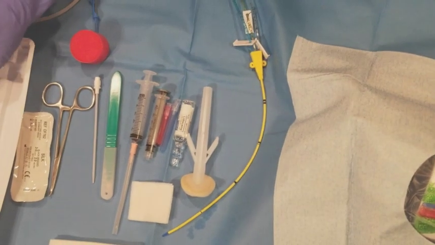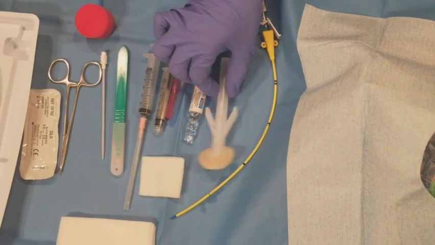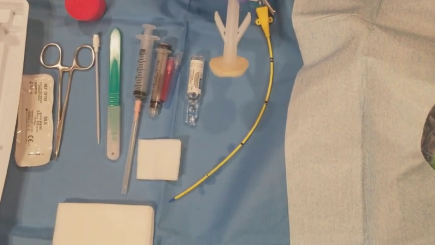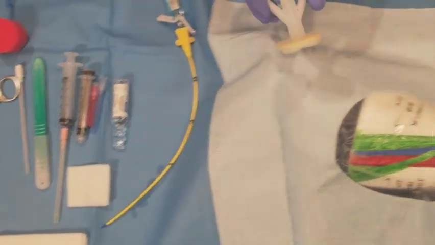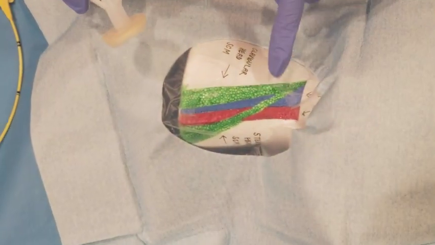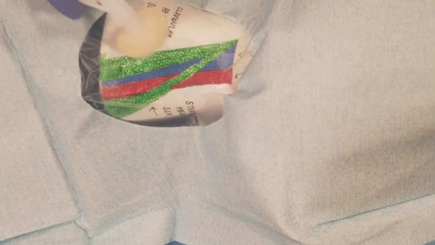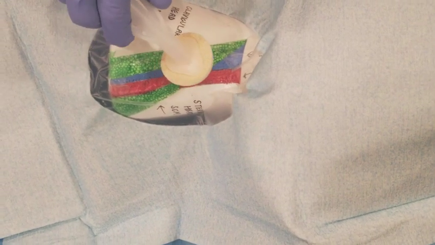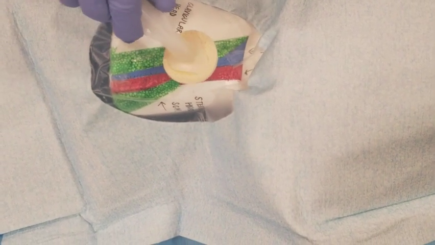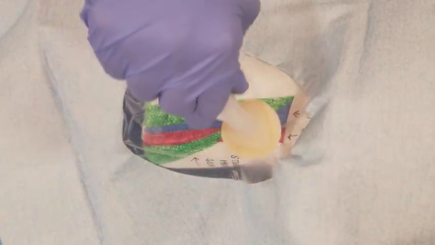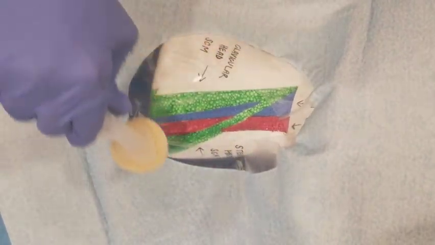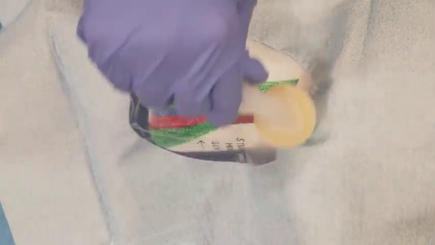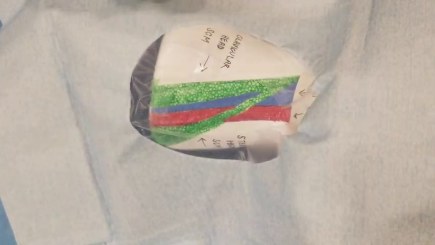After we ensure that the lines are patent, we want to prep the skin. This is our core prep. We want to push inside, and we're entering at the right internal jugular vein. So you want to press inwards and just clean in a circular format, just like this. Okay.